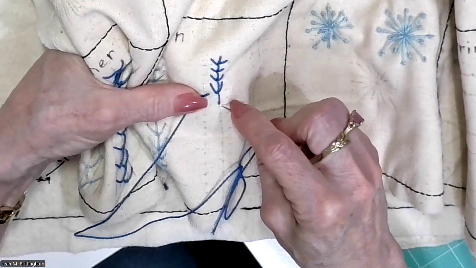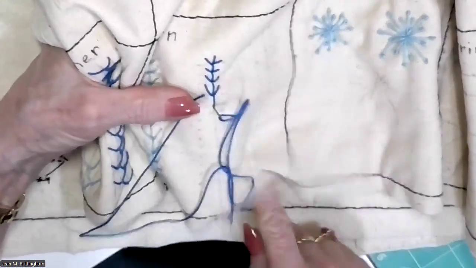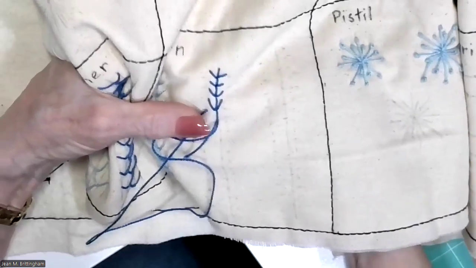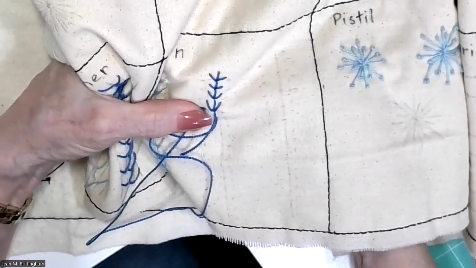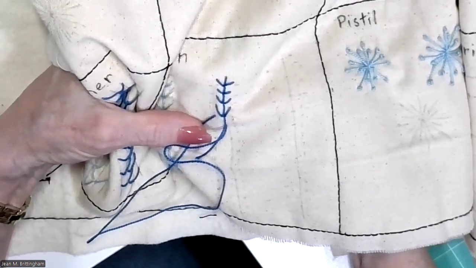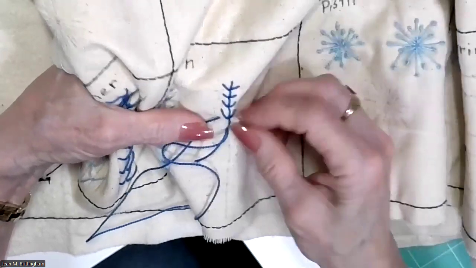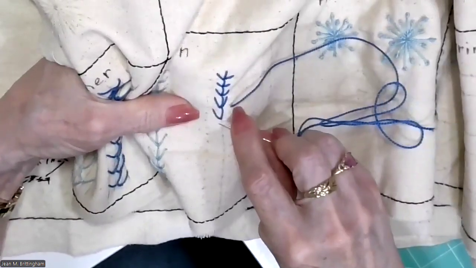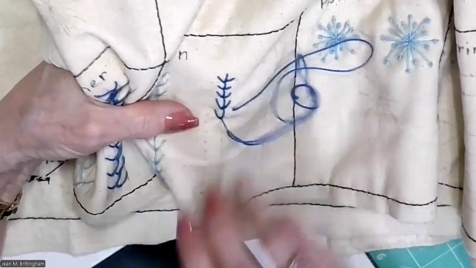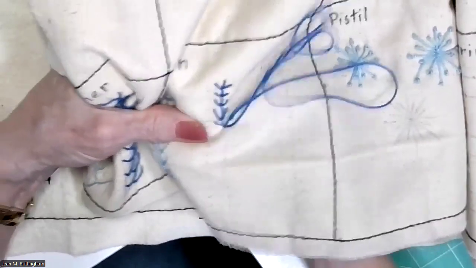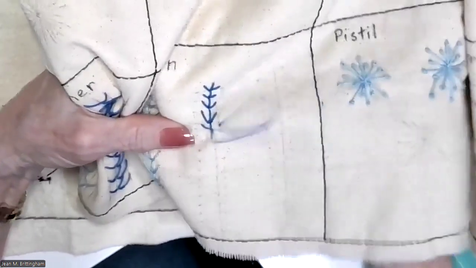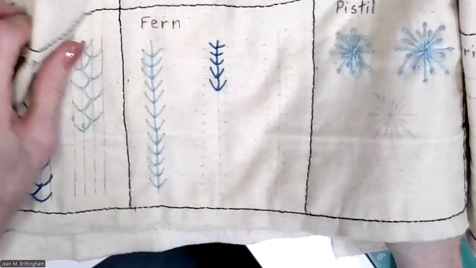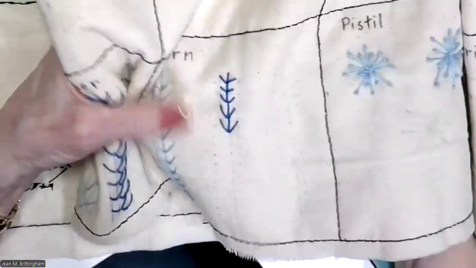Coming down at the bottom again. And across from the other one. Down. That is the fern stitch.